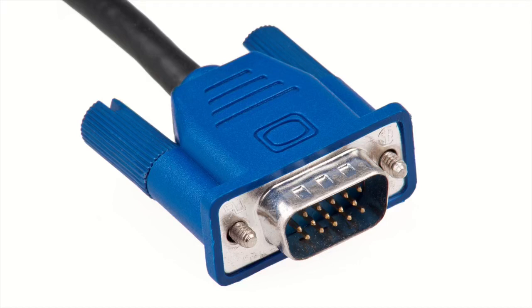You can only transfer video data using VGA. If you want to transfer audio data, you need external hardware, extra hardware and cable to handle the audio. Unlike in HDMI, where you can actually use that single cable to transmit both video and audio data.